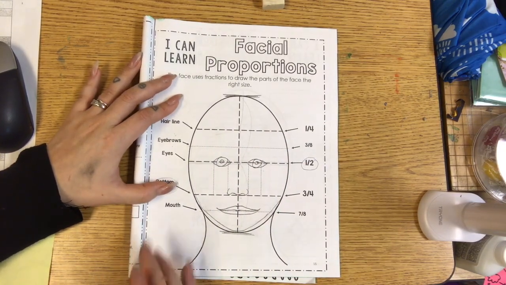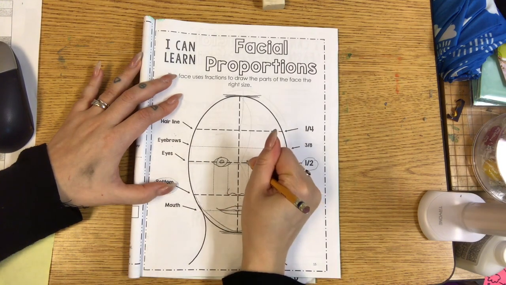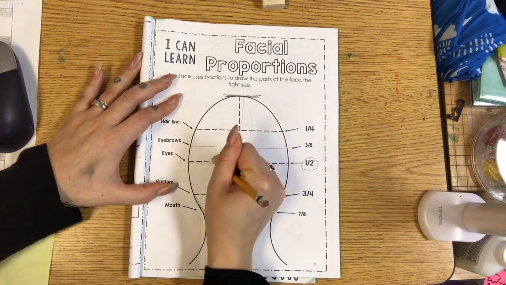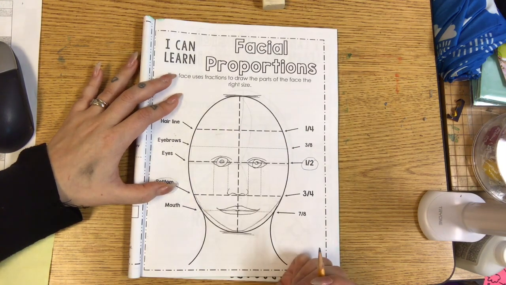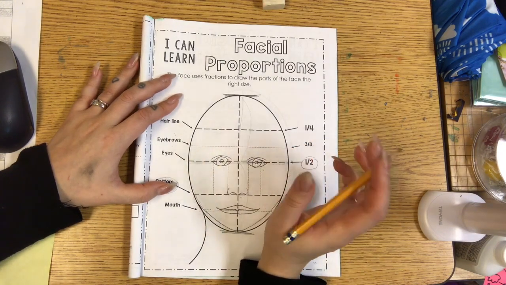Also, if you look in the mirror, some people will have a line above their eyes where the eyelids fold. If you do have that line, you'll want to draw that as well. If you look in the mirror and you do not have that line, some people don't, then you don't have to draw that part.